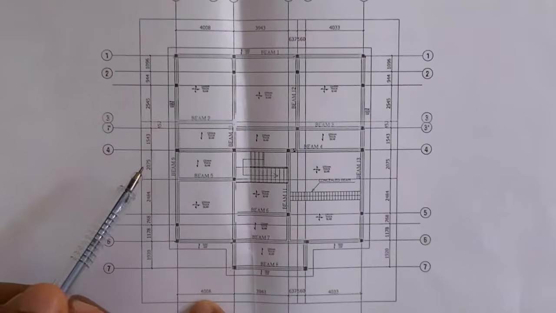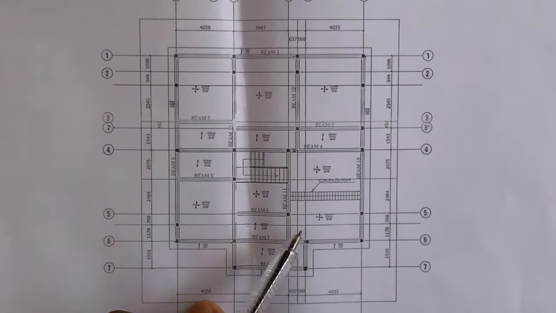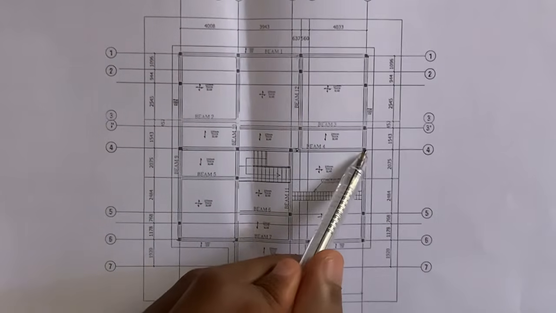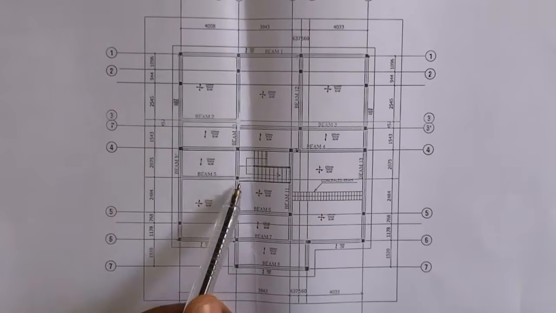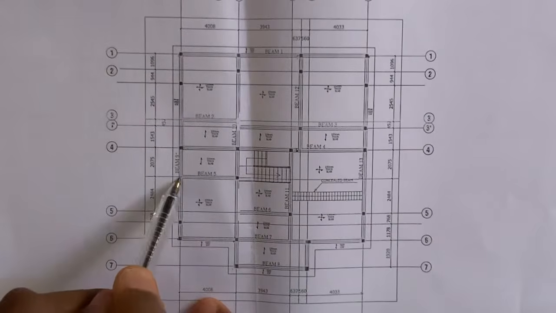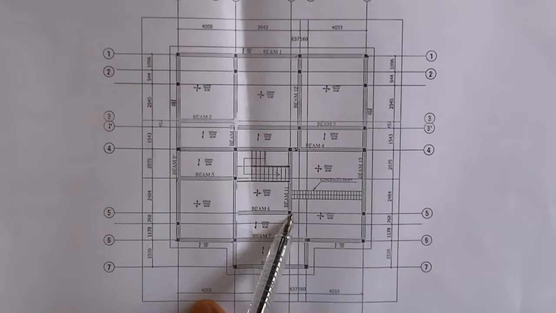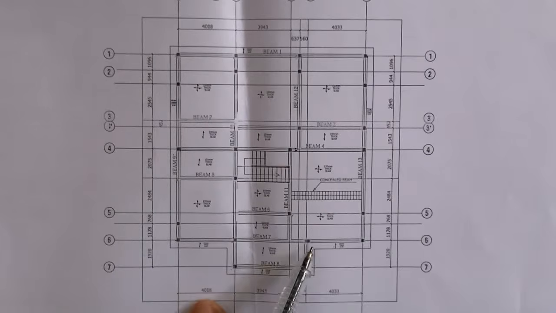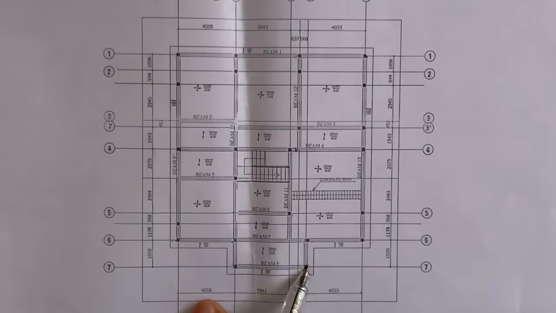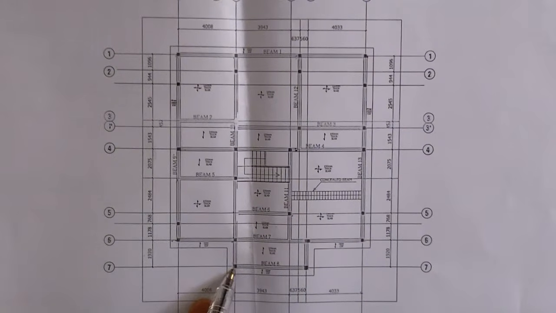Where is beam 4? This is beam 4 from here to here. This is beam 5 from here to here. This is beam 6 from here to here. Beam 7 cuts across all this. Beam 8 is from here to here. Then where is beam 9?